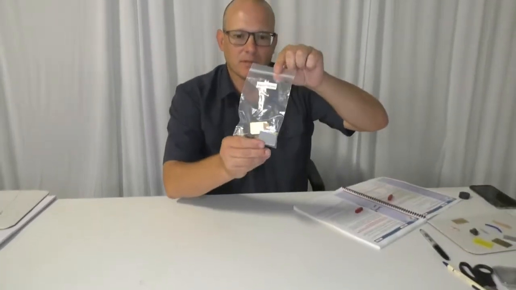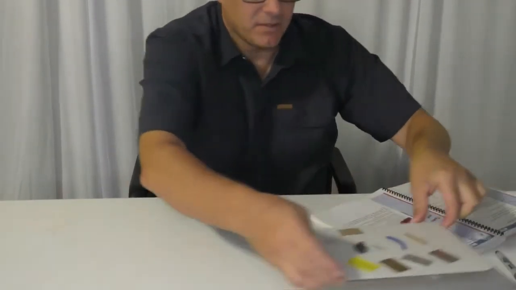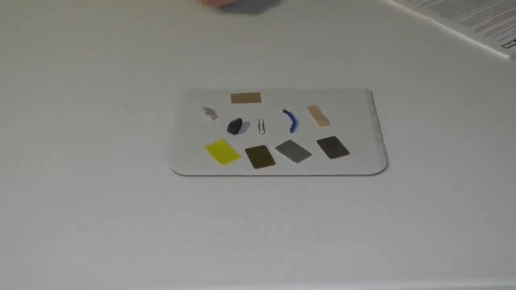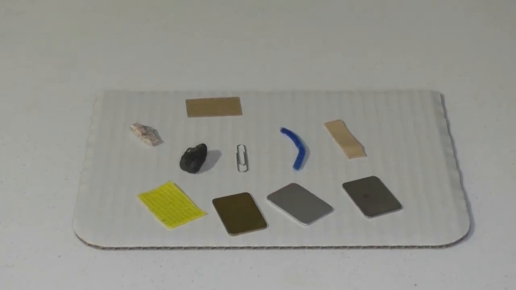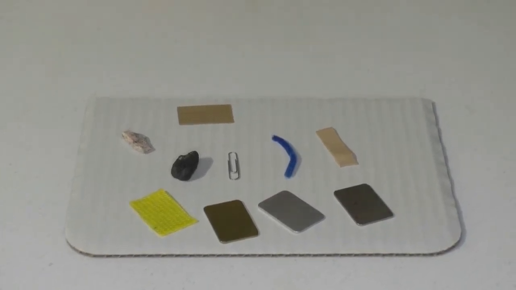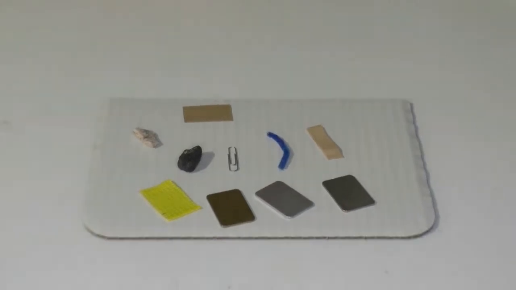So what we do is we give them a bag of magnetic test items. Your kit comes with a bunch of these. I went ahead and put all the materials out. Those are the materials that are in the bag. They have a student data sheet which lists all these items, and their challenge is to look at each one and predict whether they think it's magnetic or not.